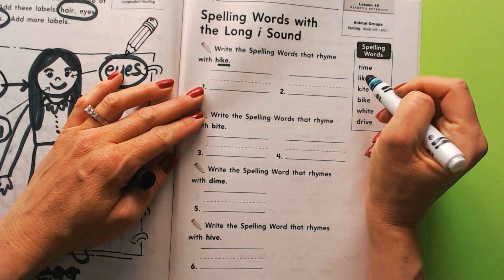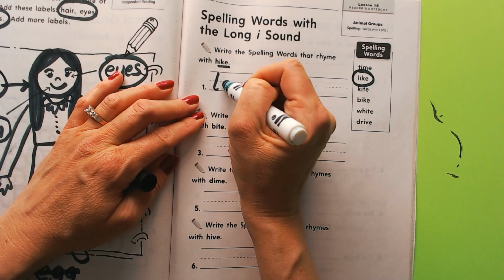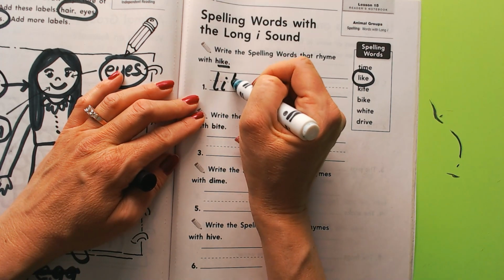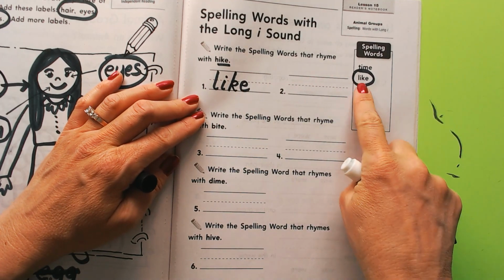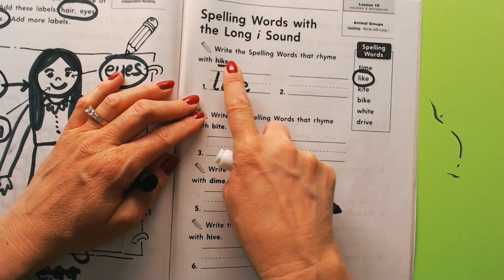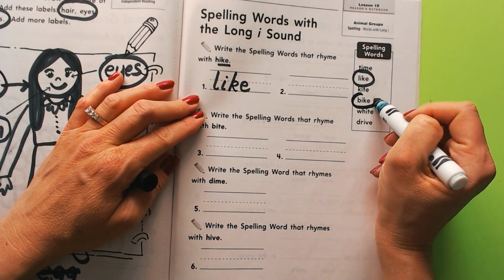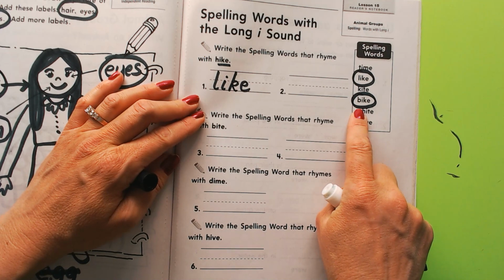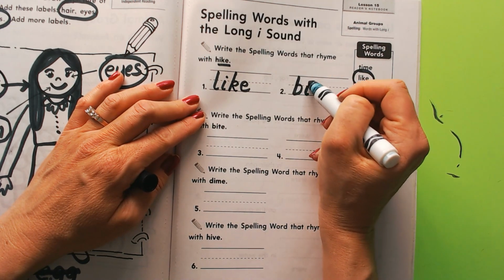This one. Okay, like. Oh, the K makes a K sound. Like. Okay, let me see, there's another I-K-E word. There it is. What does that one say? Bike. B-I-K.